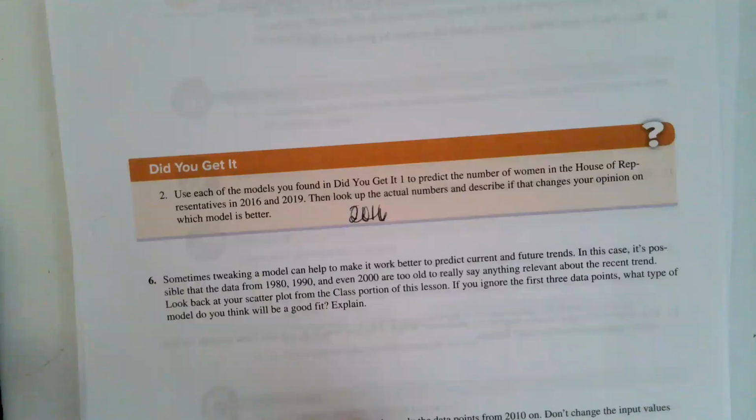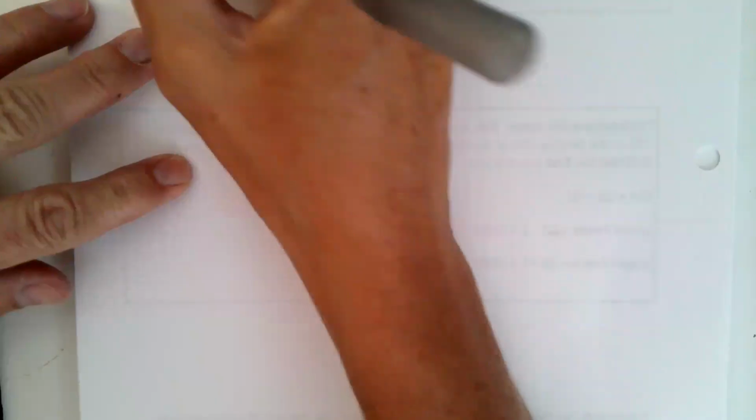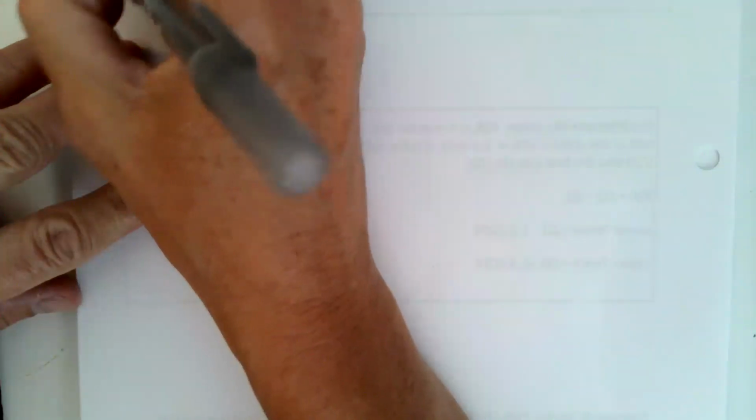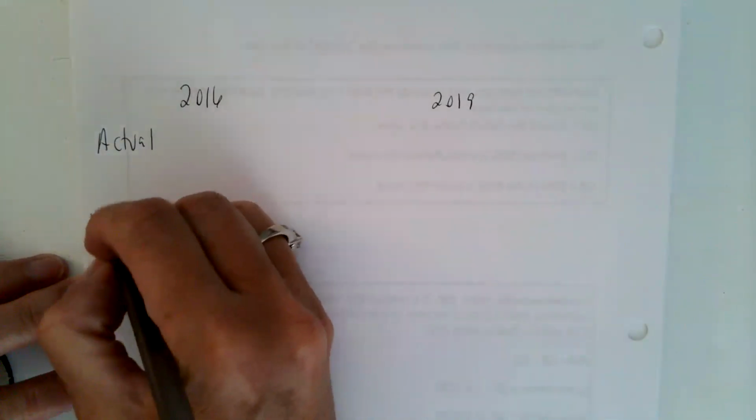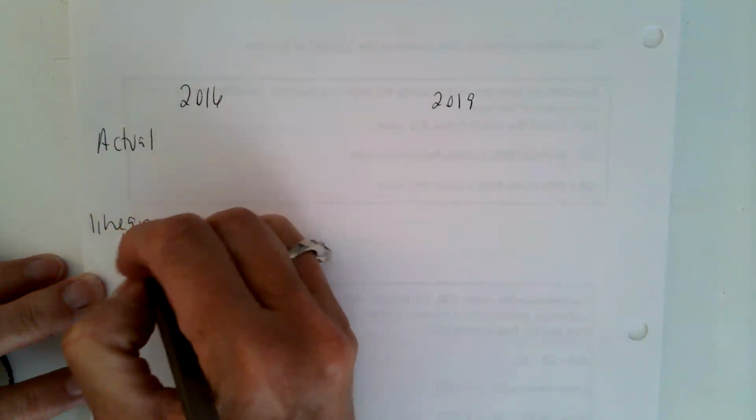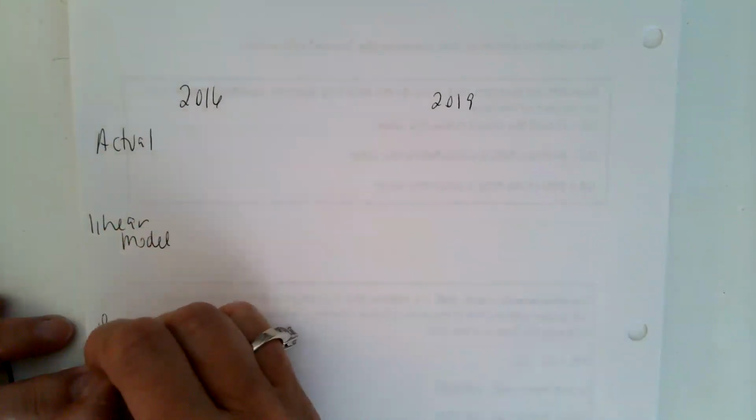Let's make a little table here. So we've got 2016 and 2019. And then we've got actual, and then we've got the linear model, and then the exponential model.